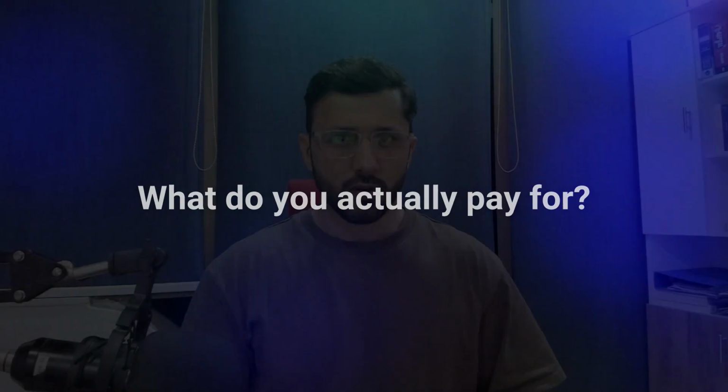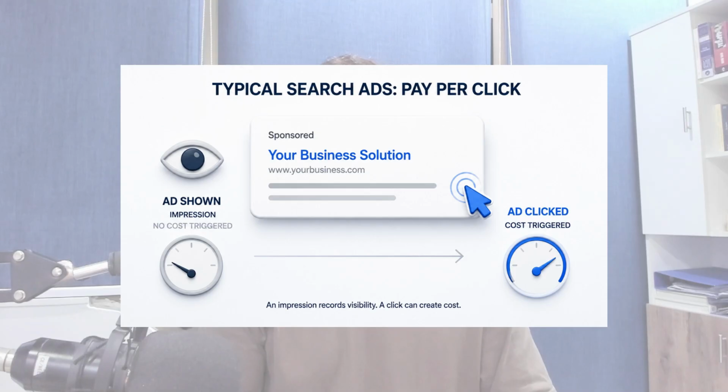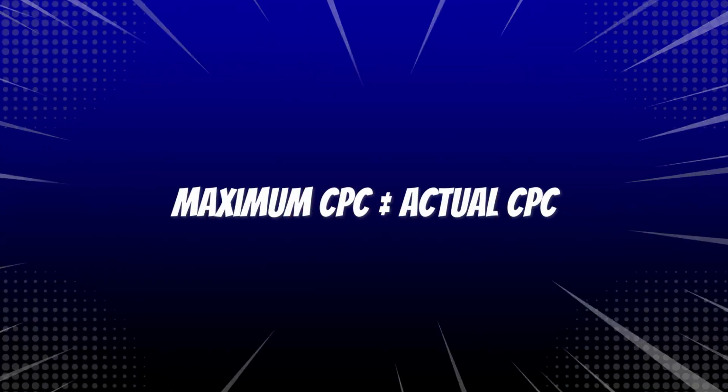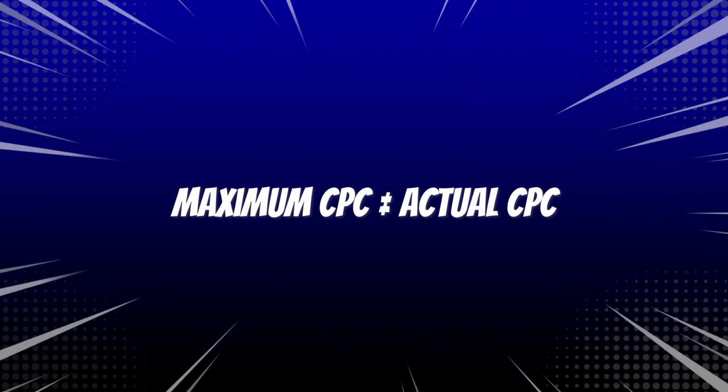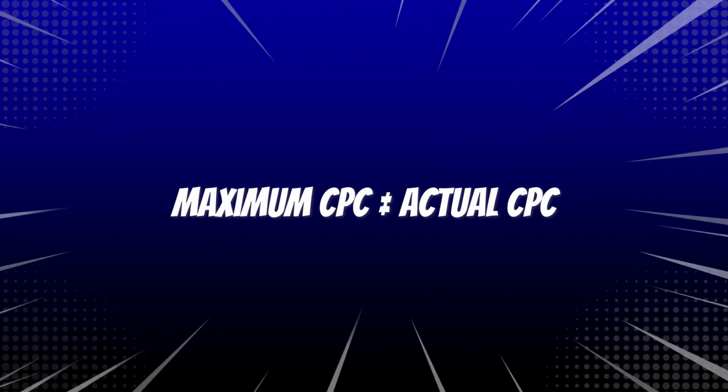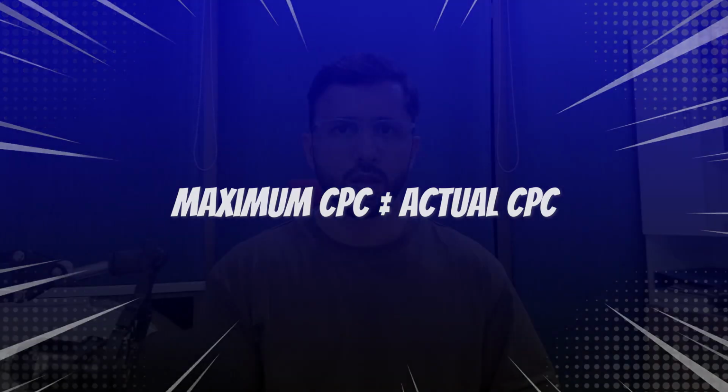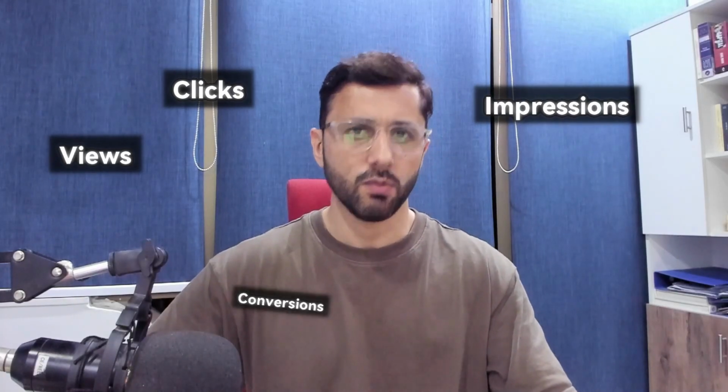What do you actually pay for? In a traditional search campaign, using cost per click bidding, you normally pay when someone clicks your ad, not simply because the ad appeared. The amount you actually pay for the click can be lower than your maximum bid. Your maximum bid is generally the highest amount you're willing to pay for the click. The actual cost depends on what's required to clear the relevant auction threshold and compete with other eligible advertisers. Different campaign types and bidding arrangements can charge or are optimized around different outcomes, including clicks, impressions, views, conversions, and conversion value. We'll cover those models separately.